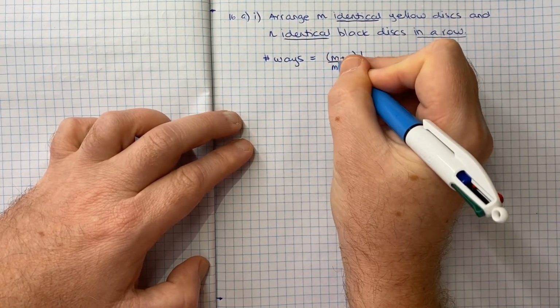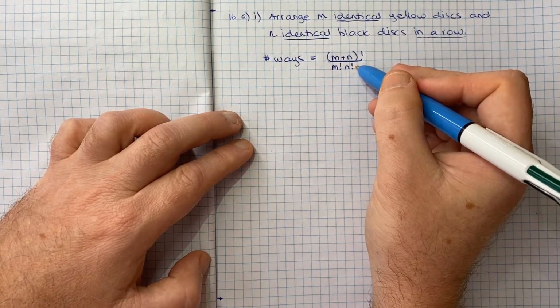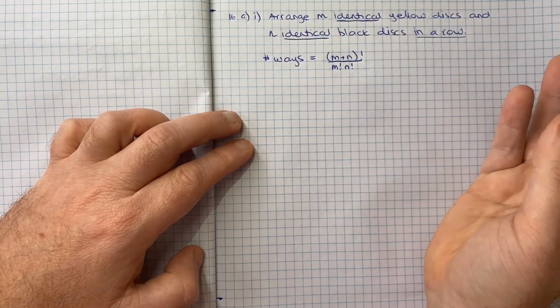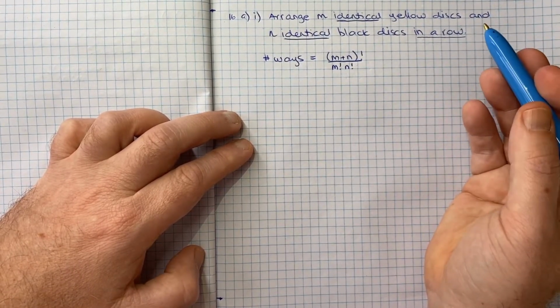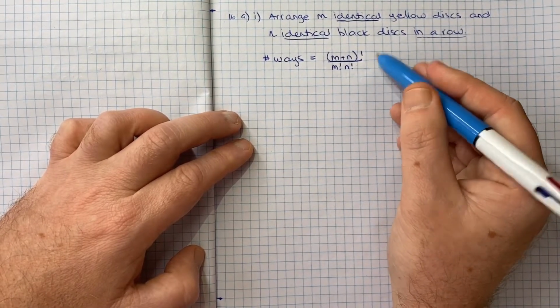After doing that division, we've reduced the number of ways by the necessary amount, so that we're not double counting any arrangements that are effectively the same. And that's pretty much, I would argue, a valid answer.